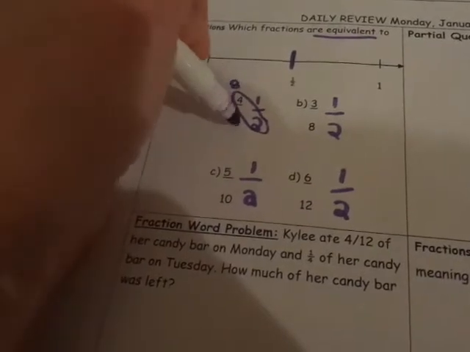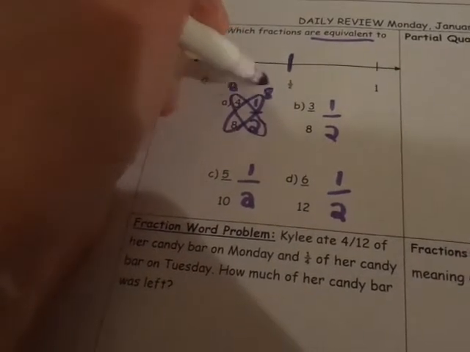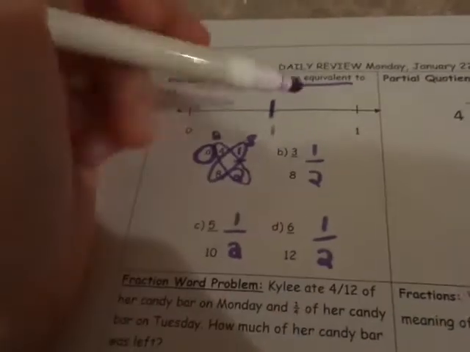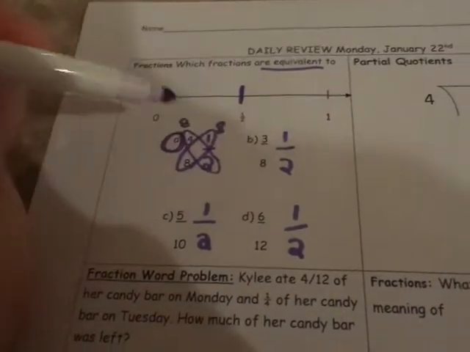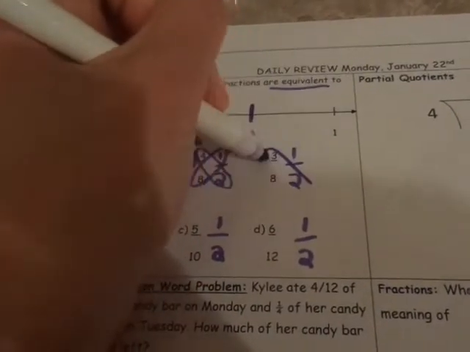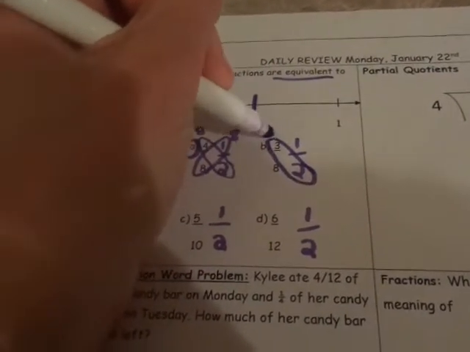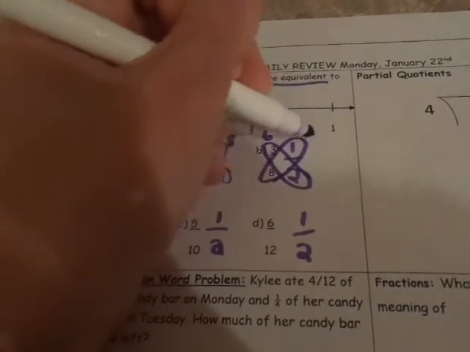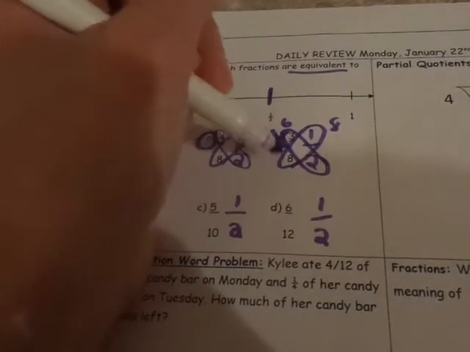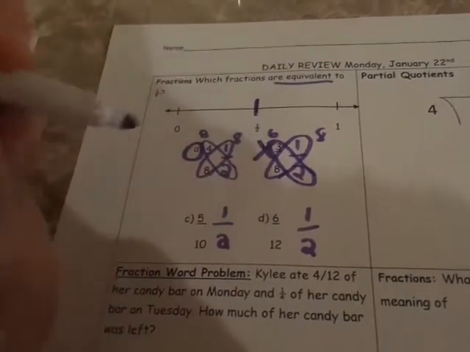4 times 2 is 8. 8 times 1 is 8. A is equivalent to 1/2. B, 3/8. Well, we just said 4/8 is equivalent to 1/2, so 3/8 probably is not equivalent. 3 times 2 is 6. 8 times 1 is 8. So 1/2 is greater than 3/8. So it's not equivalent.